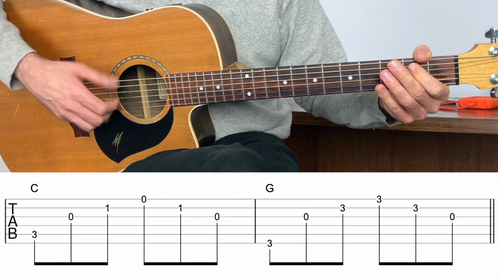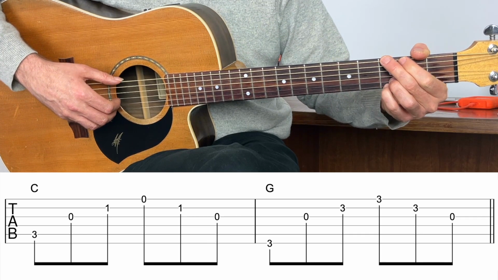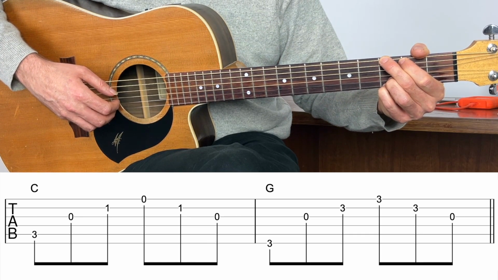And that G is already in the C chord, so no need to lift early there. Or we can lift early there, but we can still get the last note of the chord. And then we go to G, which also has that G note in it. Okay, so that's our progression.